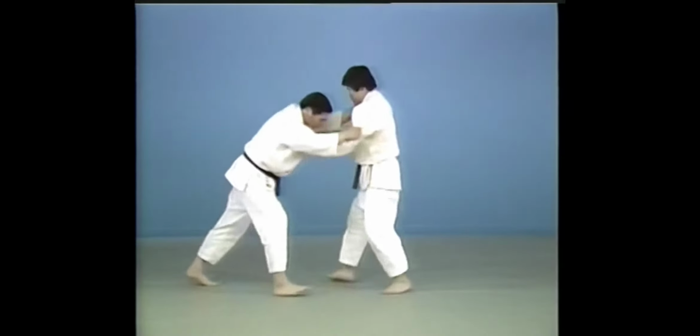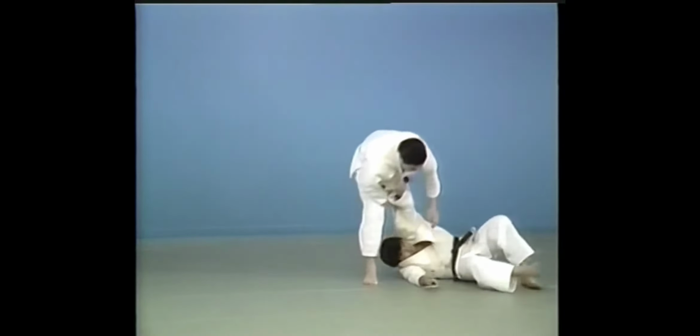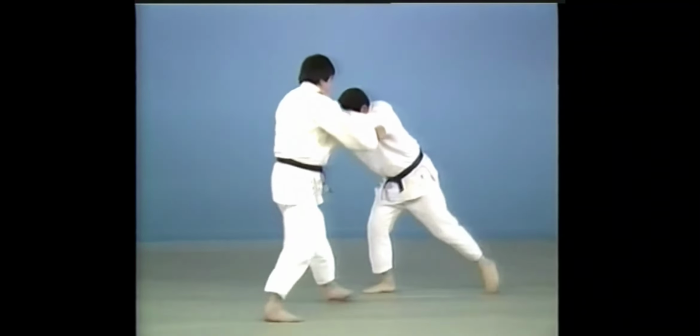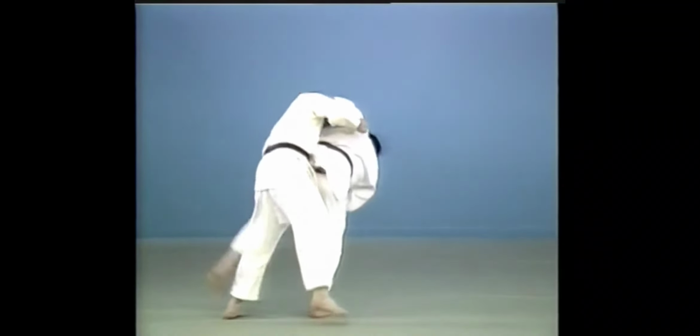Harai Goshi. In randori, you seldom put your hand in as shown here. Here the technique is performed by following the motion of your opponent who withdraws.